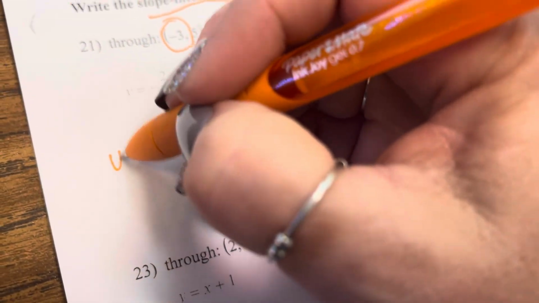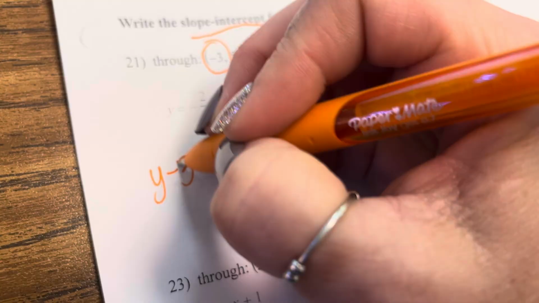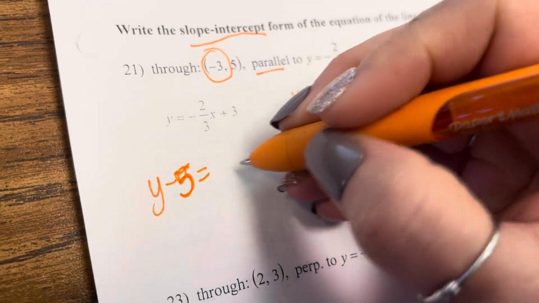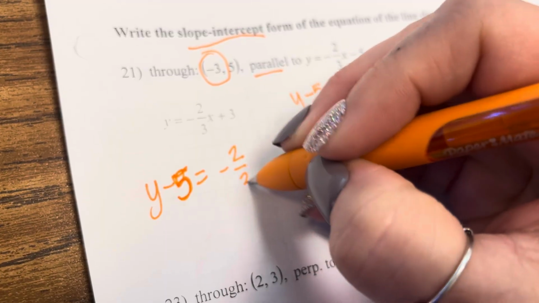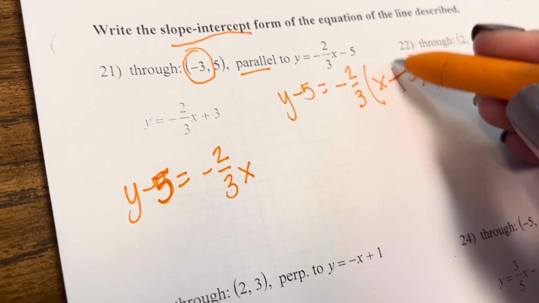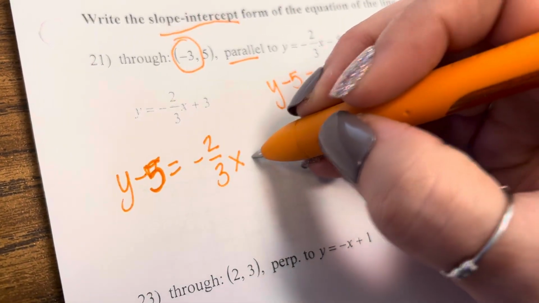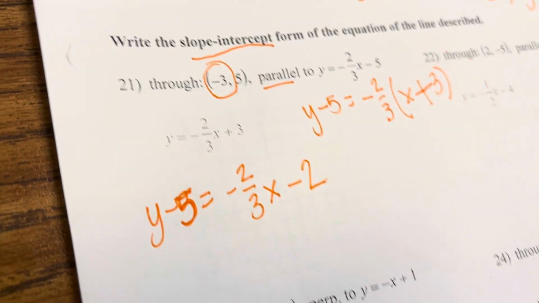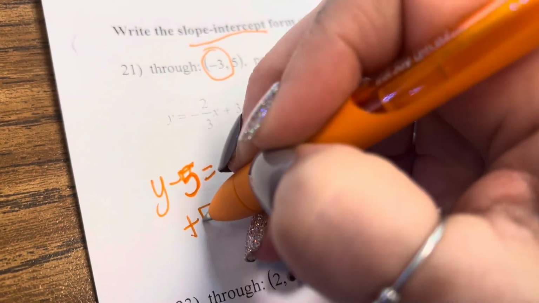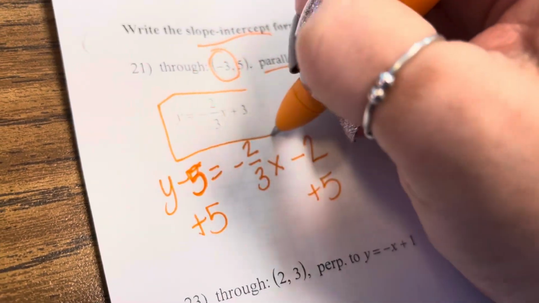So I get y minus 5 equals -2/3 x. -2/3 times +3 is going to give me a -2. Now I'm going to add 5 to both sides, giving me this answer.